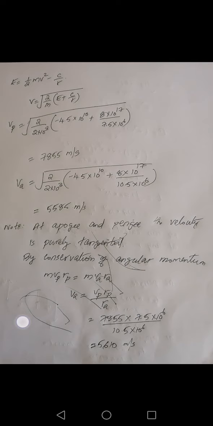Okay, so I mentioned the point. At apogee and perigee, the velocity is purely tangential. So you can use the conservation theorem to calculate this. By conservation theorem, angular momentum is constant. Here r and the velocity are perpendicular, therefore r cross p is equal to m vp rp is equal to m va ra on both sides.